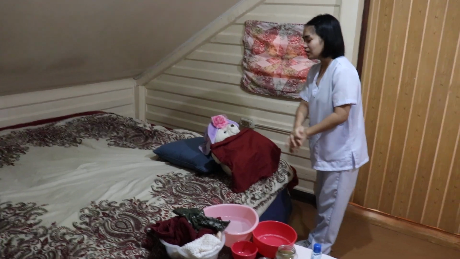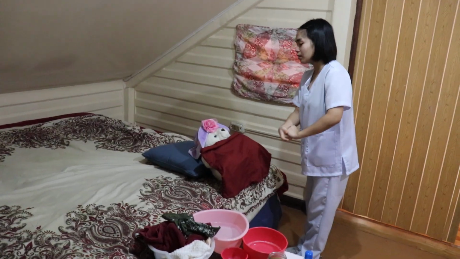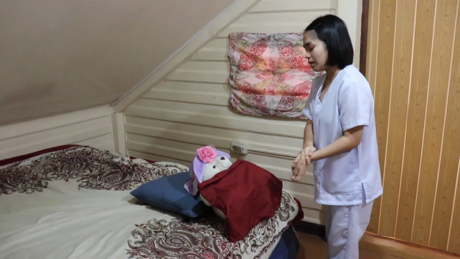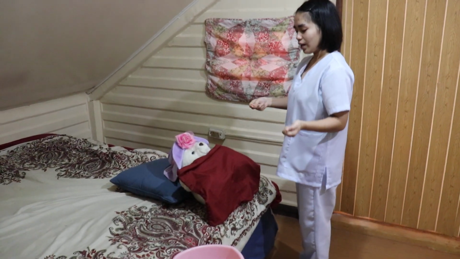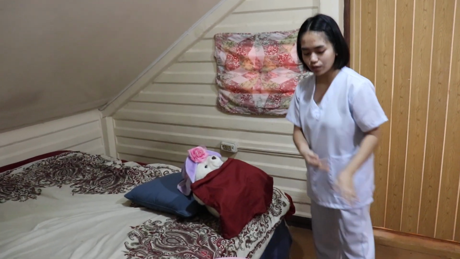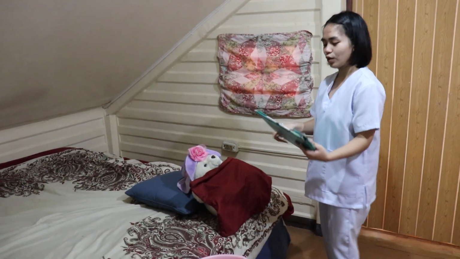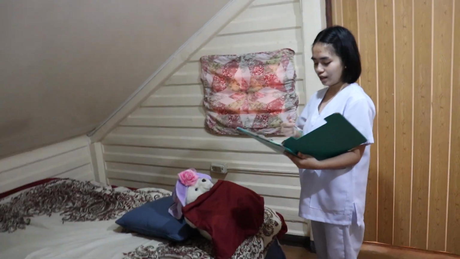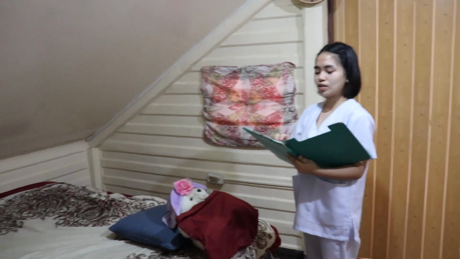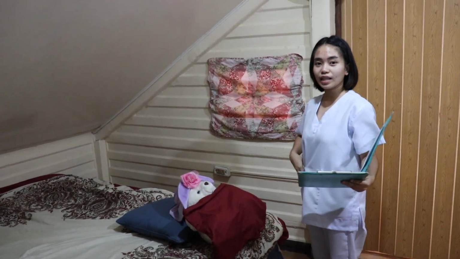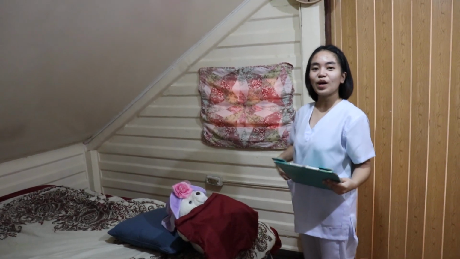Okay, ma'am, how do you feel right now? Are you feeling more comfortable? Okay, ma'am, is there anything else that you need? No? Okay, great, ma'am. And then evaluate the genital or perineal area for any unusual observations. And then lastly, record the procedure done and the pertinent observations like redness or swelling to provide accurate data. And that would be all. Thank you.